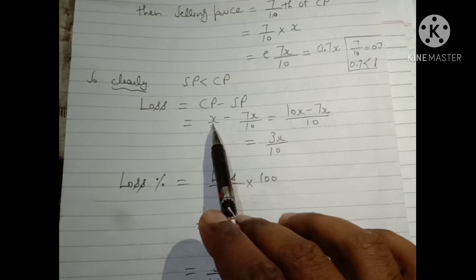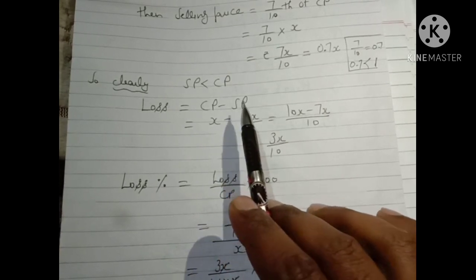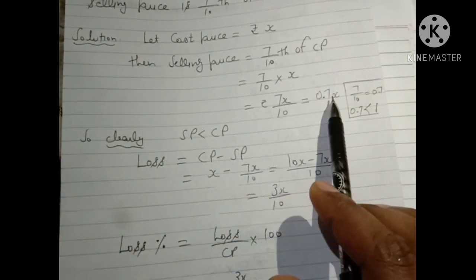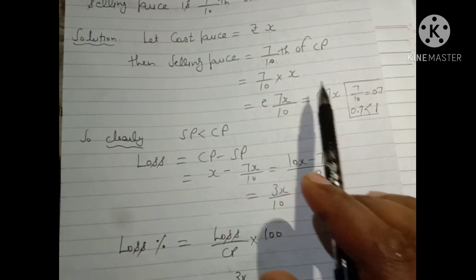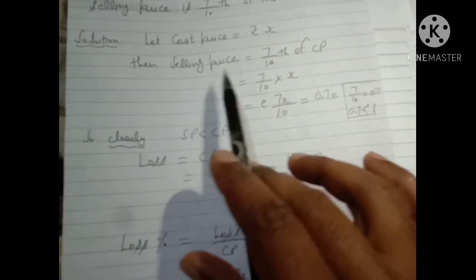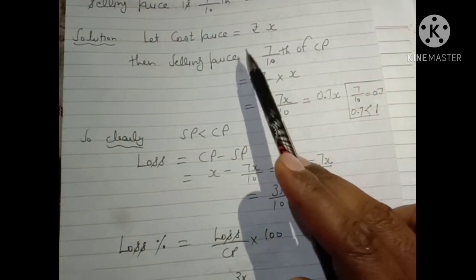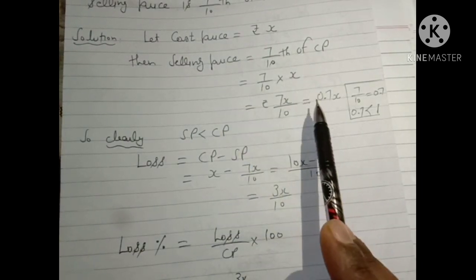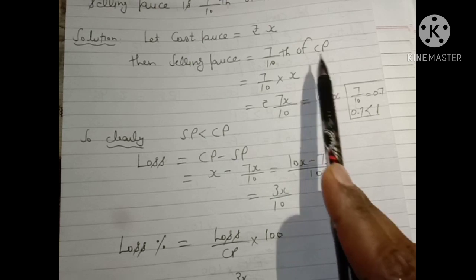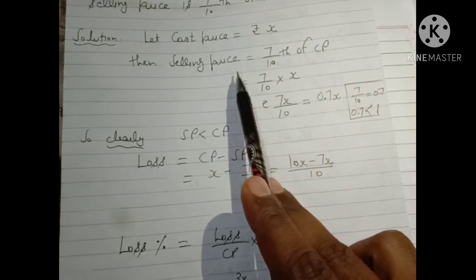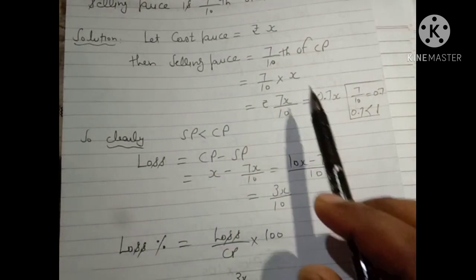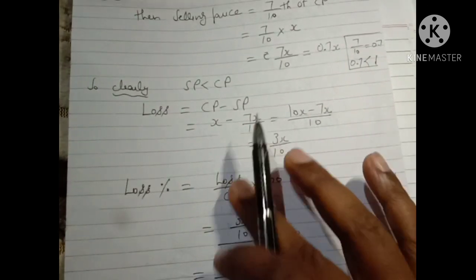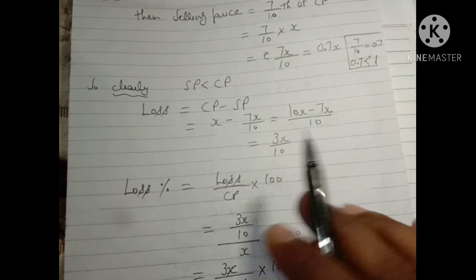Now you have to put the value of CP, that is X, and the value of SP, that is 7X over 10. This value I solved here just to make the comparison between the cost price and the selling price. We can make the comparison because the cost price is 1X and the selling price is 0.7X, and 0.7 is less than 1, so selling price is less than cost price. I solved this value just for the comparison, and you have to put this value in the formula, because it will be easy for you to solve.